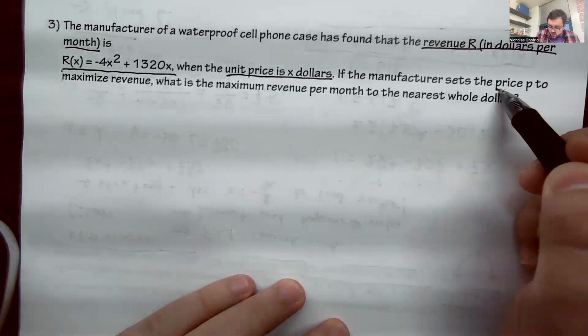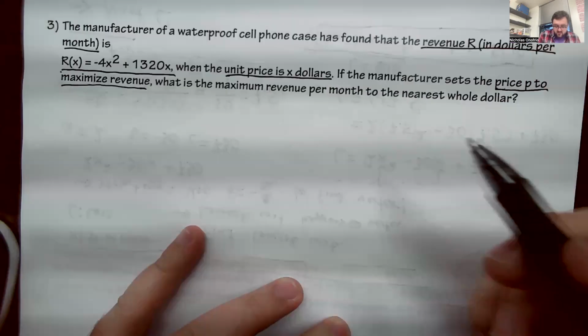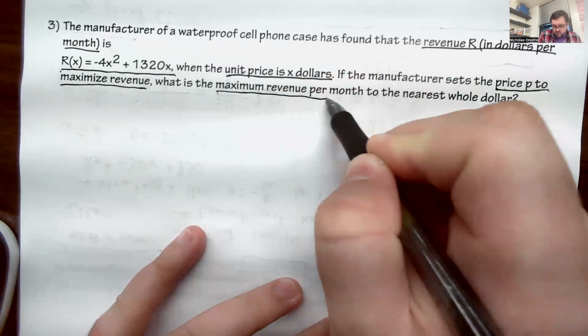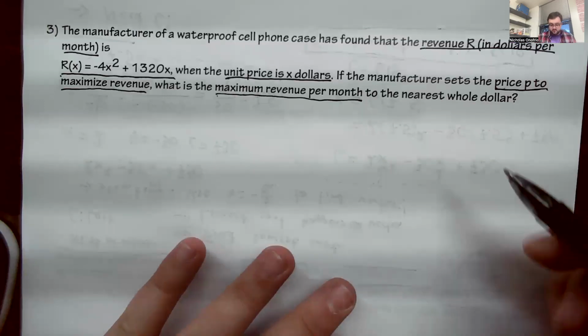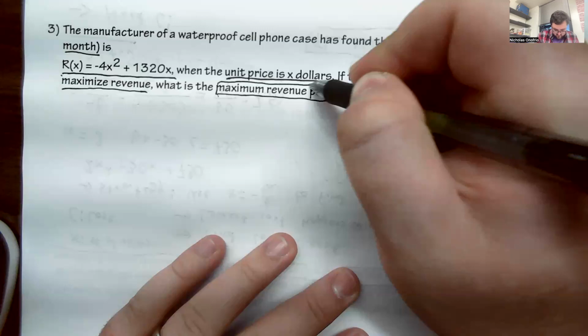If we want to set the price to maximize revenue, what is the maximum revenue per month to the nearest whole dollar?